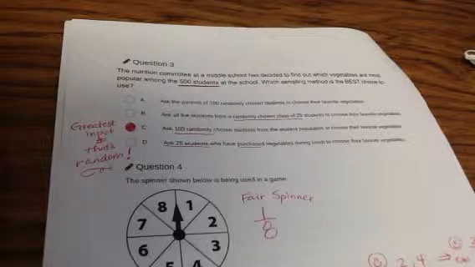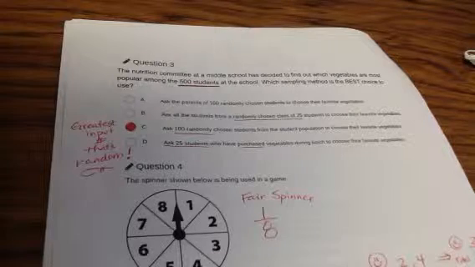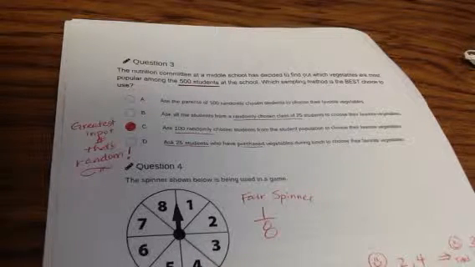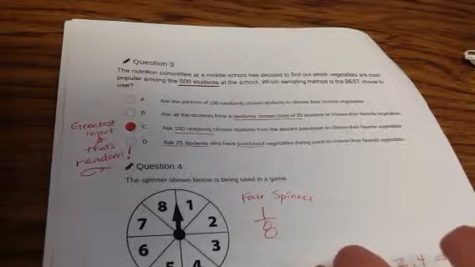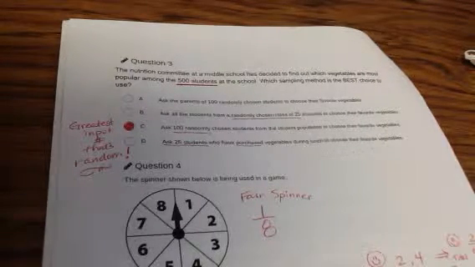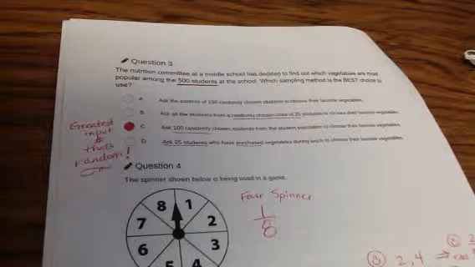Okay, question number 3. The nutrition committee at a middle school has decided to find out which vegetables are most popular among 500 students at the school. So I underlined 500. Which sampling method is the best choice to use? A, ask the parents of 100 randomly chosen students to choose their favorite vegetables. Okay, if you're going to be talking about vegetables, I think you should talk to the person that's going to be eating them. Ask the students. So I'd say forget A. That seems kind of silly.